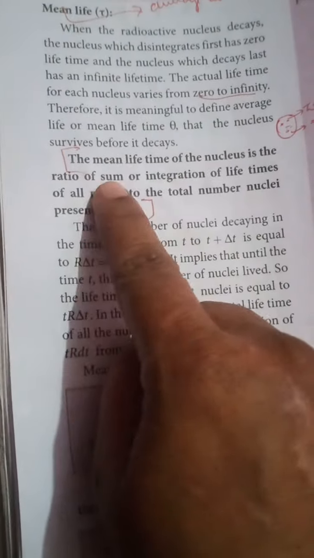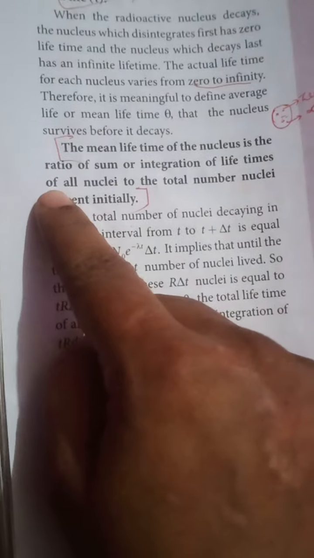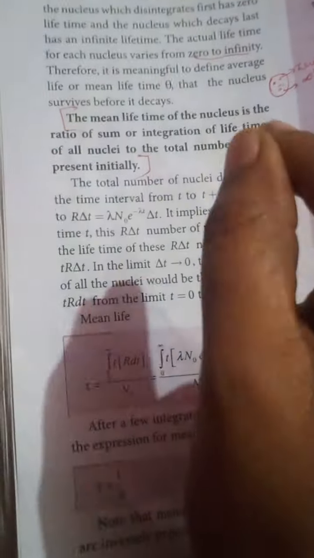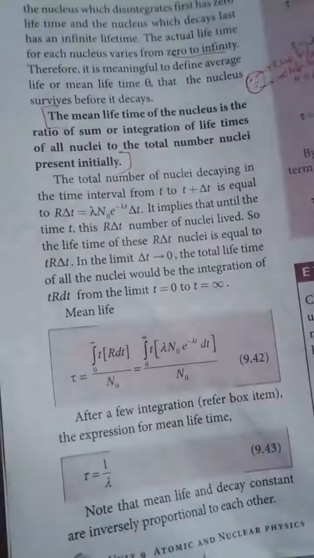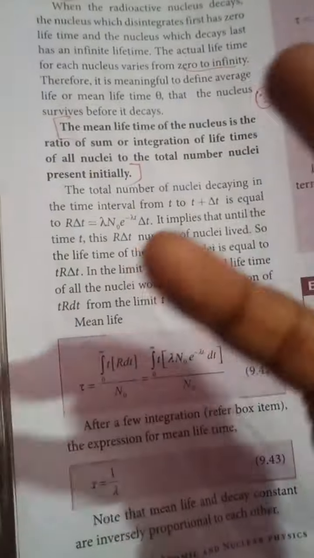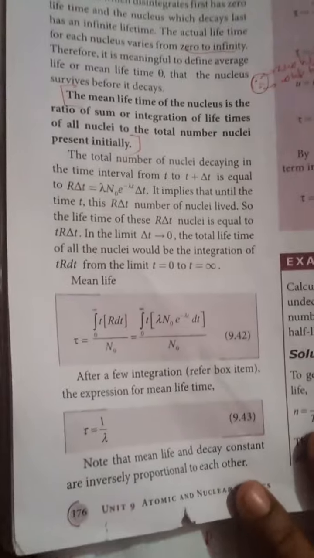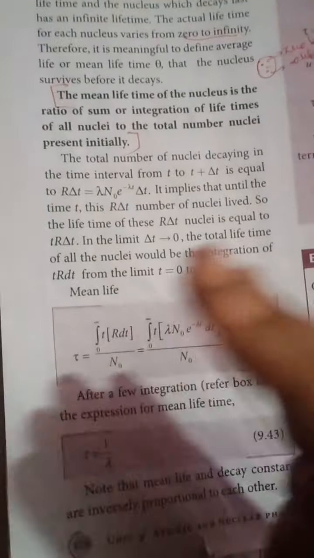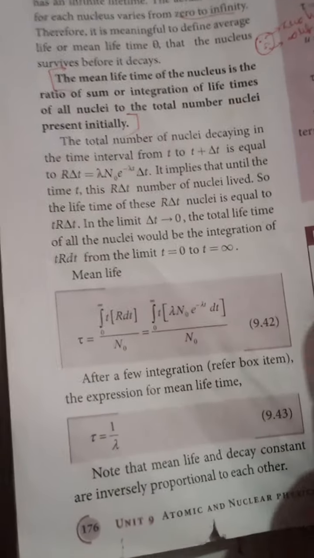So what is mean life? The mean lifetime of the nucleus is the ratio of the sum or integration of lifetimes of all nuclei to the total number of nuclei present initially. So you need to take the initial amount and add up the lifetimes of all the particular nuclei.